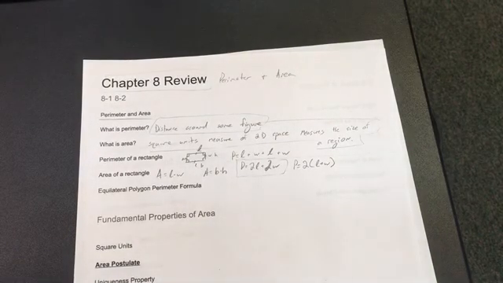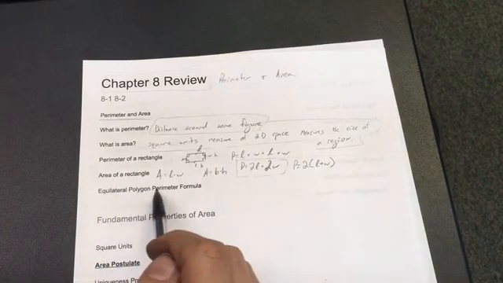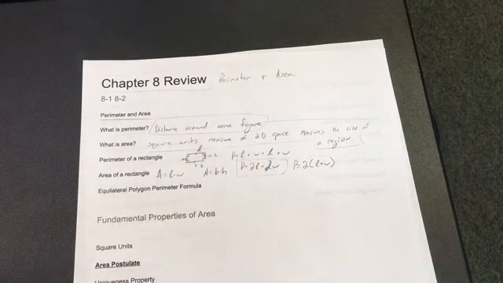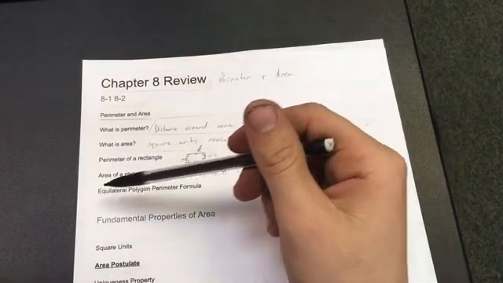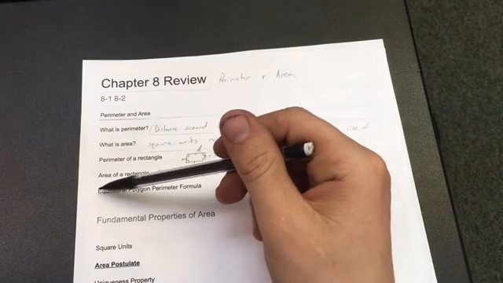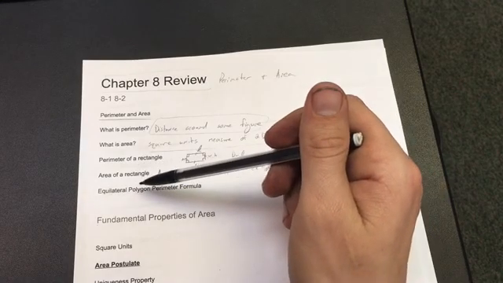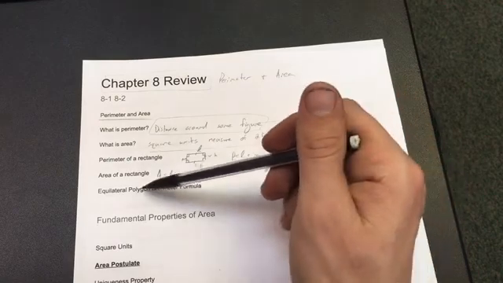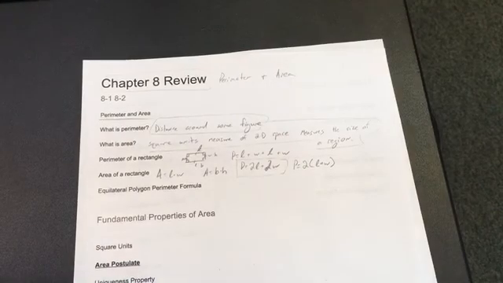So now we have to remember what the special word equilateral means, as we look at this next bullet point, the equilateral polygon perimeter formula, that you're charged with knowing. We have to remember quite a few things. We have to remember what an equilateral is. An equilateral means equi-sided, or equal sides. So every side is the same. And polygon just means a closed, segmented figure, and perimeter is the distance around it, and formula is just some shortcut we can use.